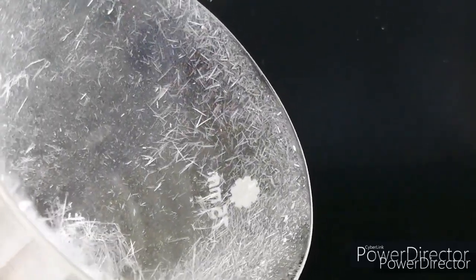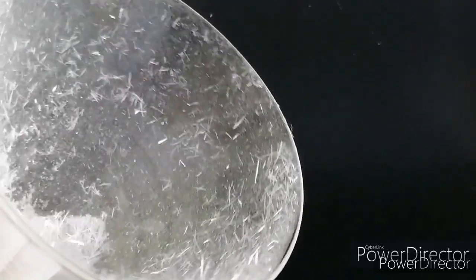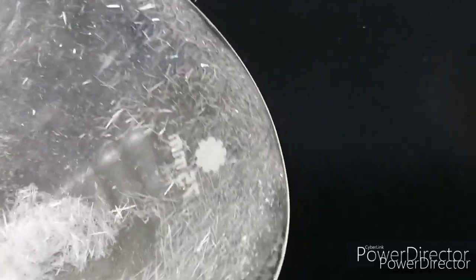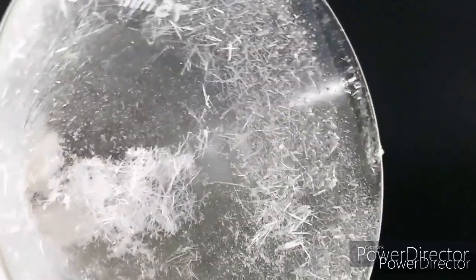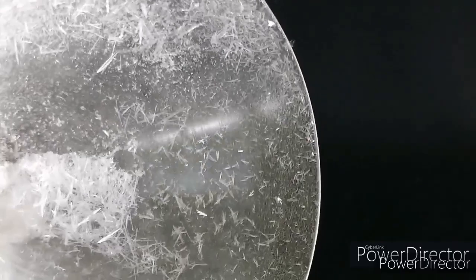Take a look at the crystals that are formed inside the walls of your glass funnel. What could be this type of substance? Is it the benzoic acid crystals or the salt crystals?